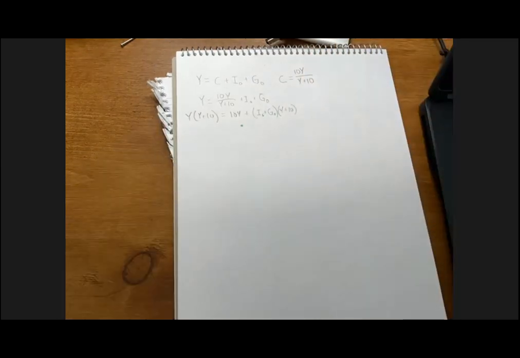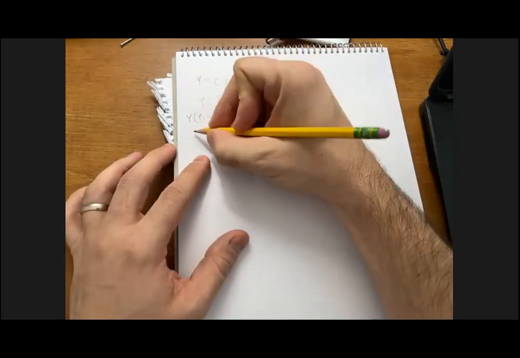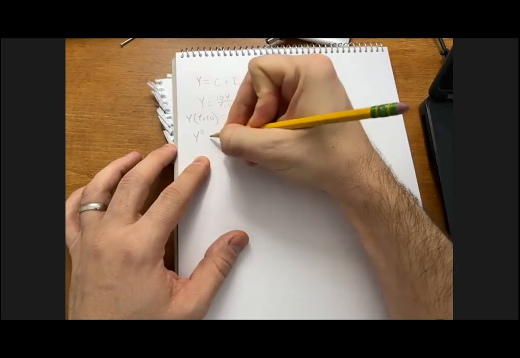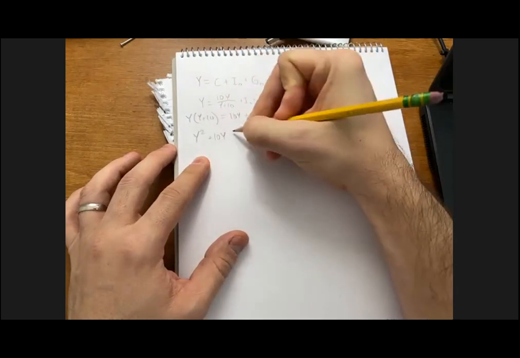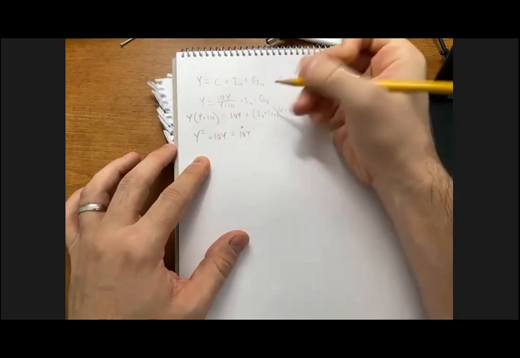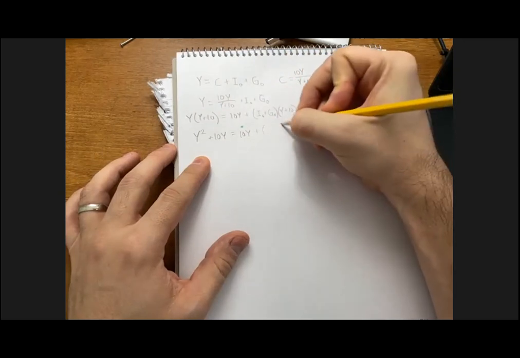Why should I bother multiplying those out when they'll always be stuck together anyway? I just want to solve this for Y. I think that's what you should have done. On this side, let's multiply this out and get Y squared plus 10Y plus everything else here.